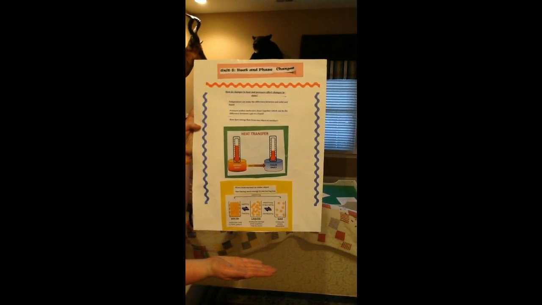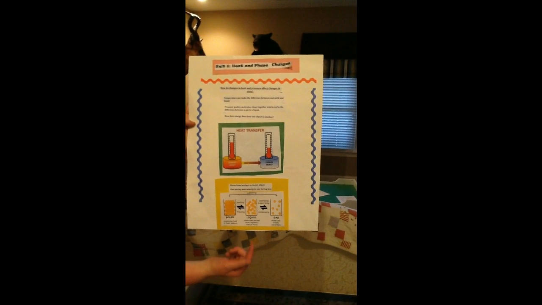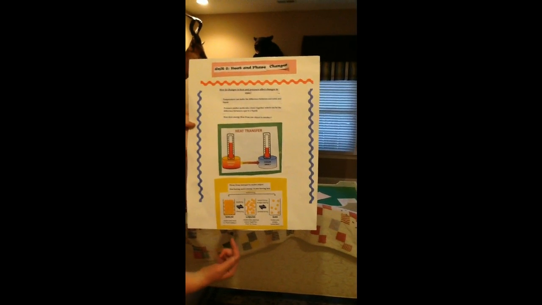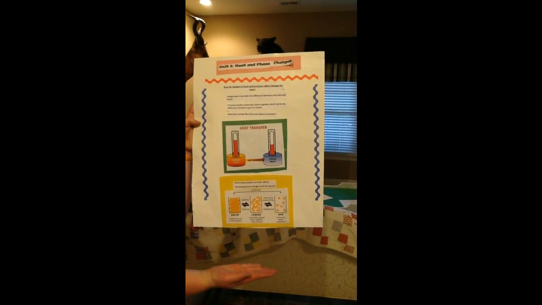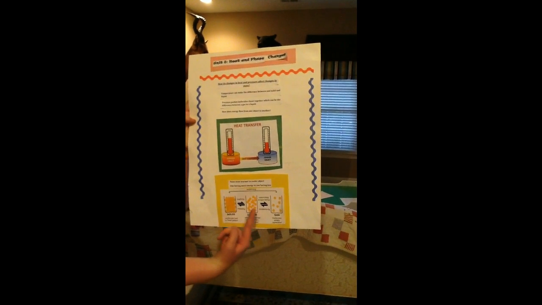In the bottom, these are the 3 states: liquid, solid, and gas. And as you can see, the phase changes in this picture. There is sublimation, melting, freezing, vaporization, and condensing.